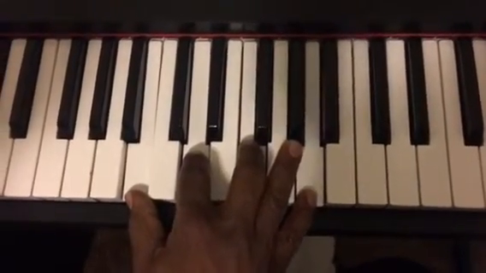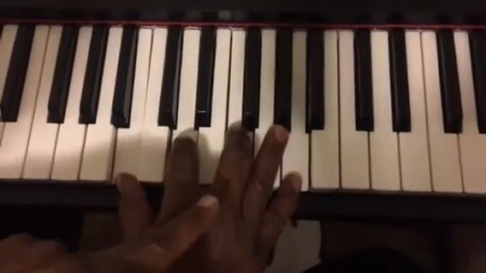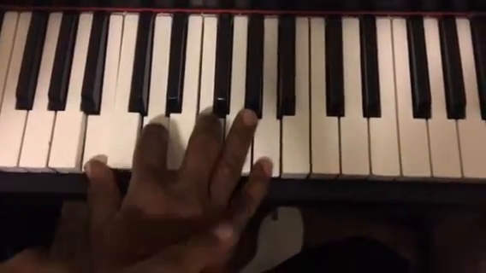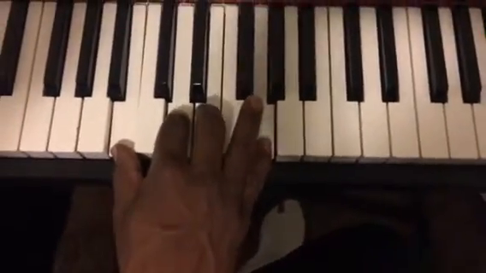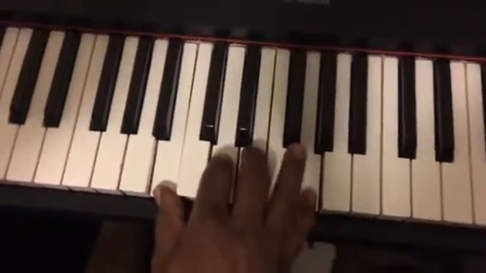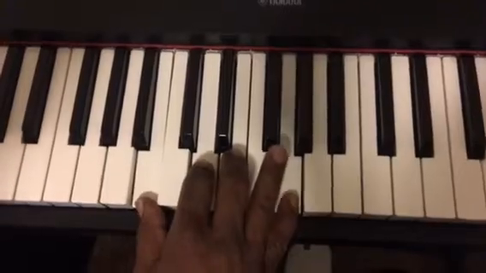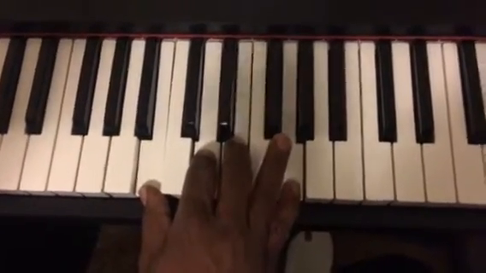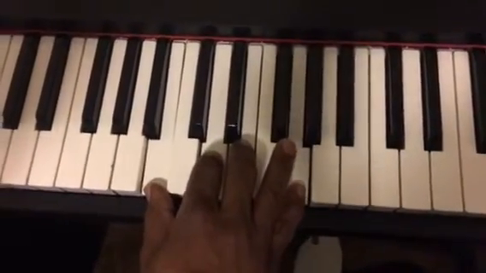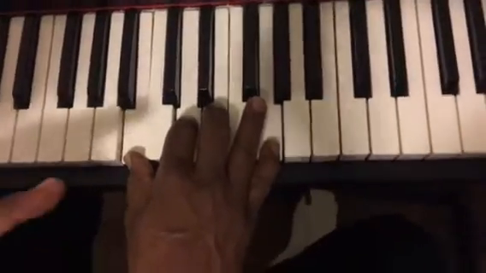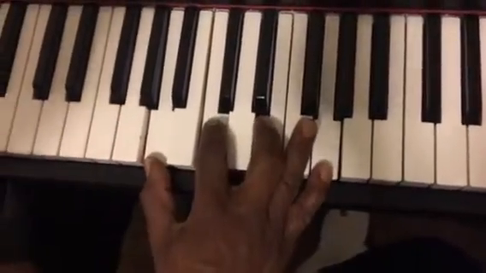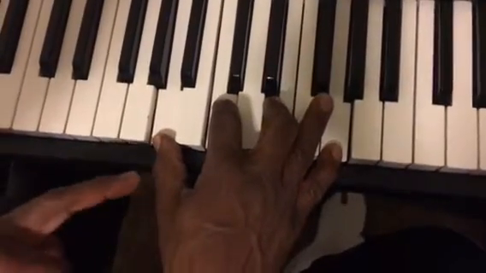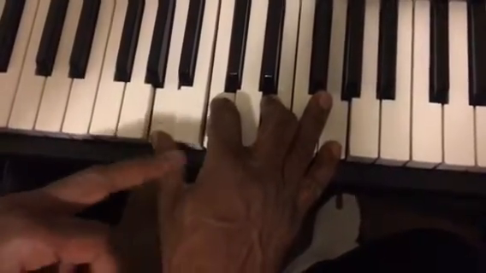And then after the B, we move the 3 and the 5 again, to the next one, and that creates the E. That's an E7, but it's inverted. It's E minor 7 inverted. Now once you are on E, you have to go to the 4th, which is the A minor, and the one that moves is the 1 and the 2.